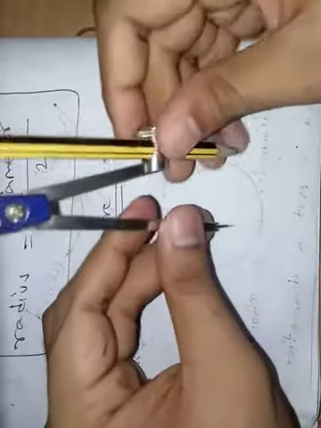Okay, let me draw the circle again in pencil.